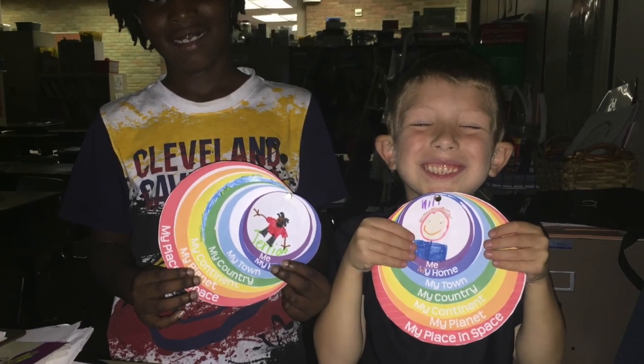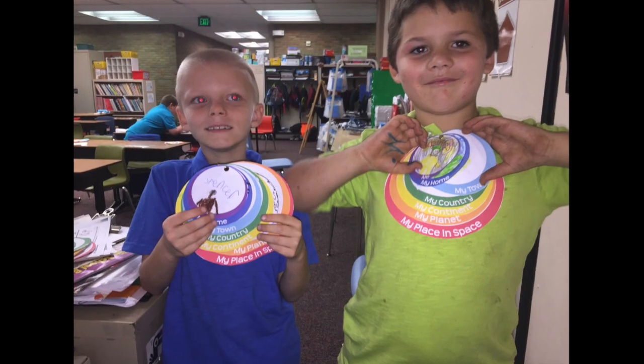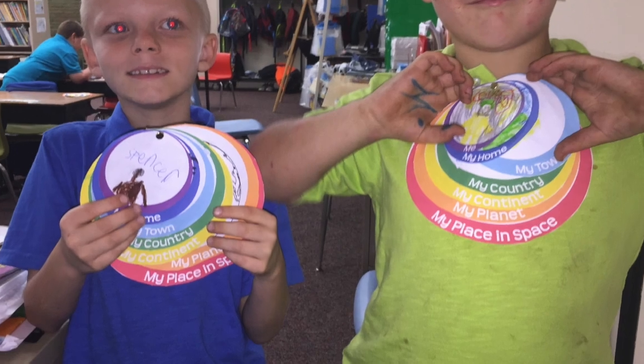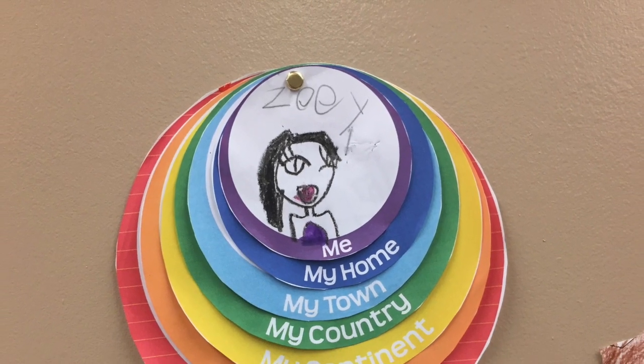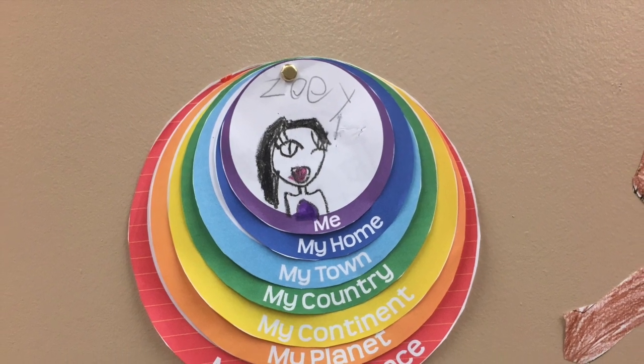For example, one of my students is a fantastic drawer. She drew a lot of the answers whenever I'd ask her, but she couldn't tell me in words, but I could tell in her drawings that she understood what I was teaching her.